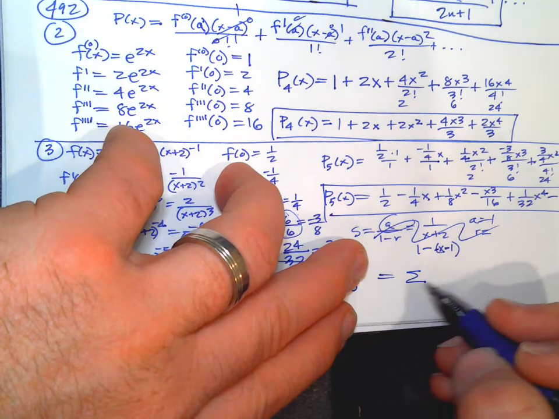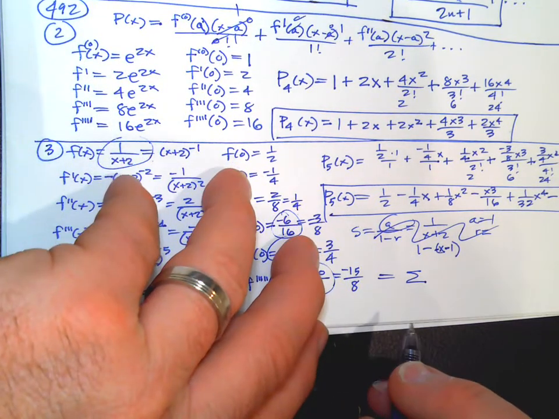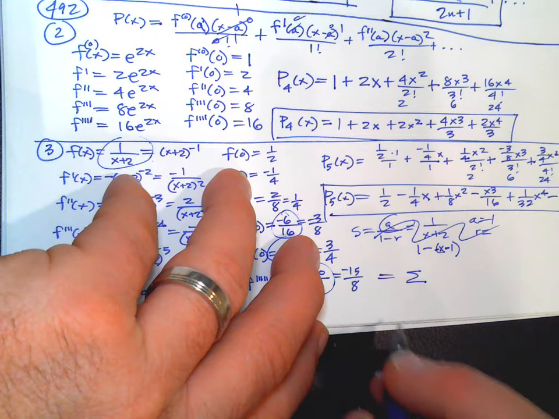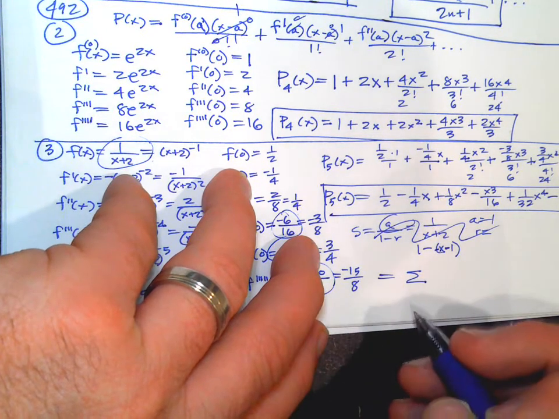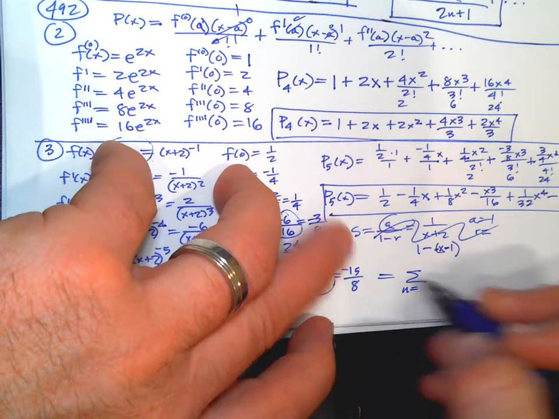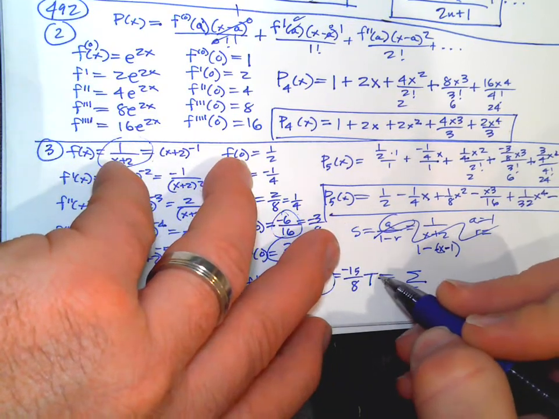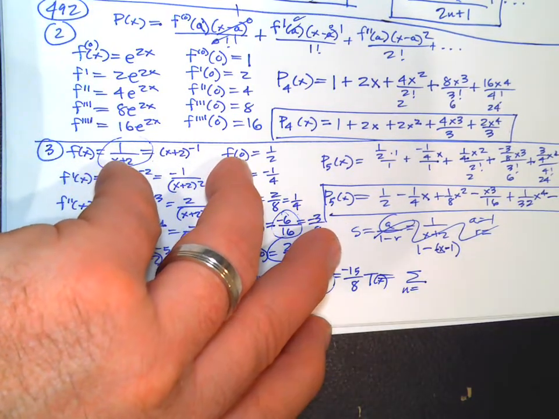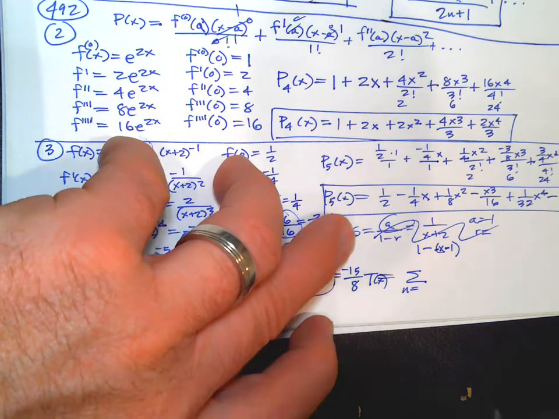Okay, closed form. Well, that would be the infinite series. Does it say to do that? Oh, it says fifth order Taylor polynomial and the Taylor series. So the Taylor series, a lot of times they put a T for Taylor series. So that would be the whole thing.